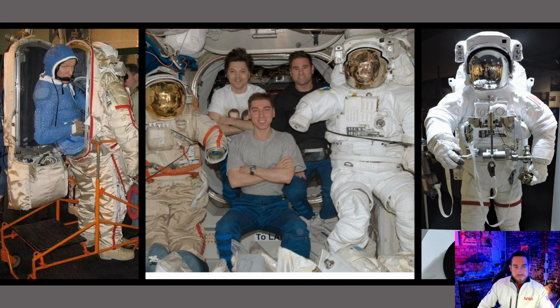So on the left side over here, this is the Russian Orlan. There are pros and cons to each, but probably the biggest pro side to the Russian solution is that it doesn't take multiple people to get dressed in it. Basically, you open up the backpack here, and then the cosmonaut jumps in that way, and then they can close themselves up inside of the suit. So it's actually pretty quick.